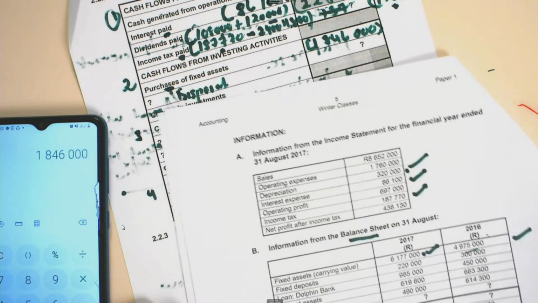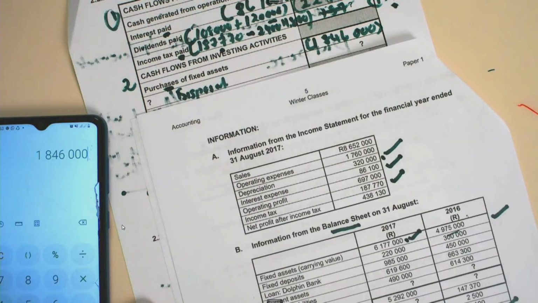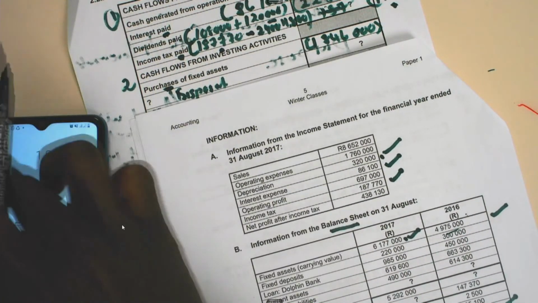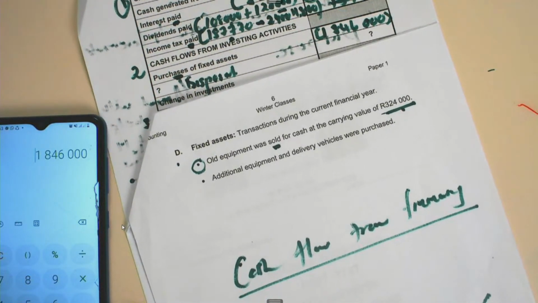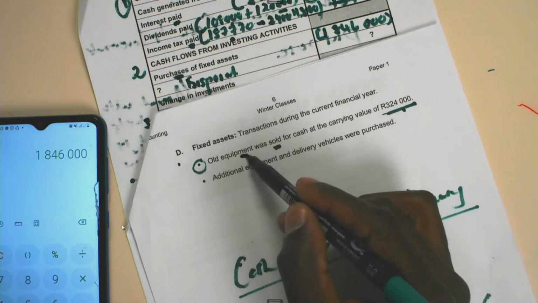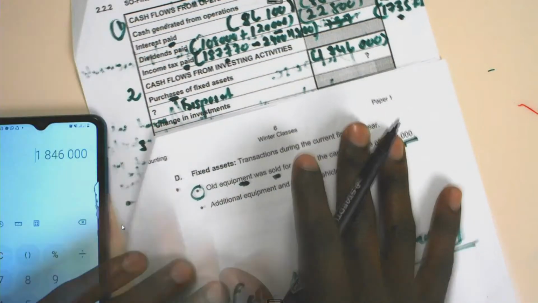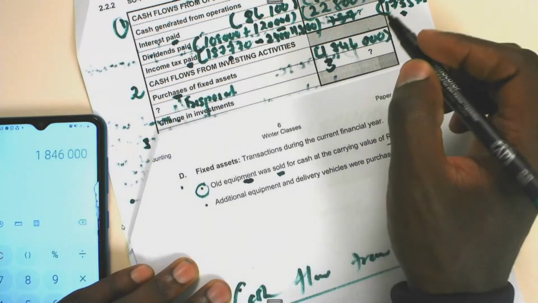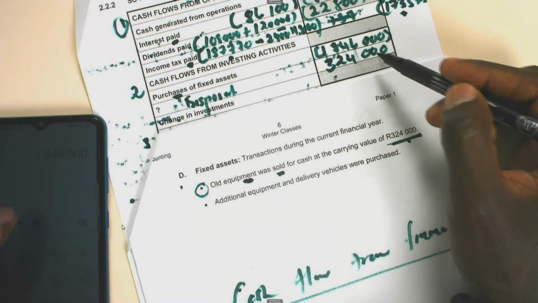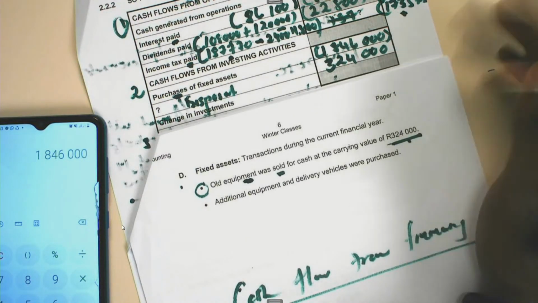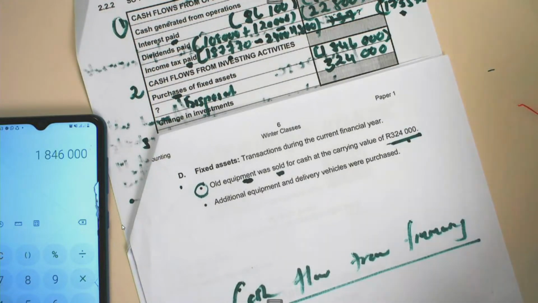Then the next item is the disposal. Remember the disposal, I explained to you that this is the amount of money that we have received by selling an asset. When we go back to the information D, bullet 1, we sold an old equipment with the value of 324, meaning this amount must be inserted here, 324,000. This is going to be outside the bracket for one reason. This is an inflow of cash. It's the money that comes into the business after selling an asset.